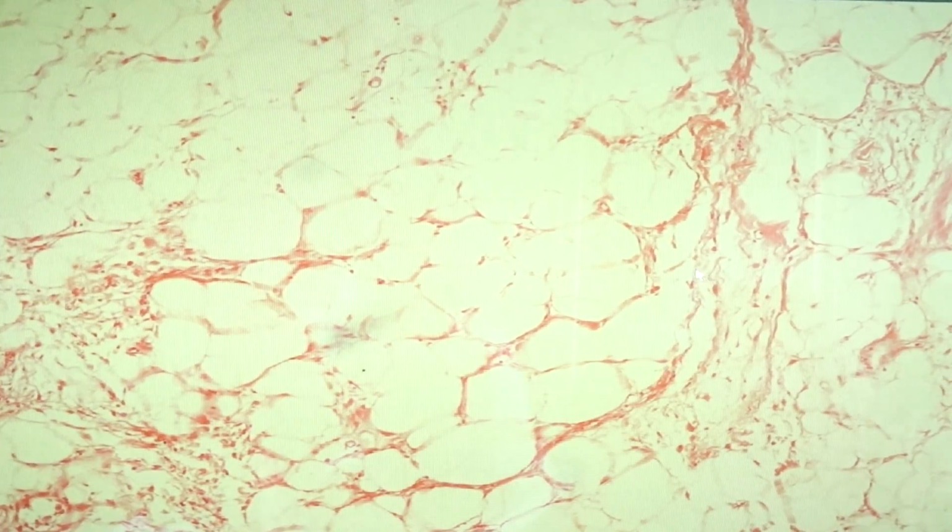These are the normal adipocytes. The adipocytes tend to have abundant cytoplasm, and the nuclei would be indistinct. This would be the abundant cytoplasm, and this would be the nucleus. They are very inconspicuous. Now let's go to the areas that would show the lipoblasts. So these are the areas with the lipoblasts.